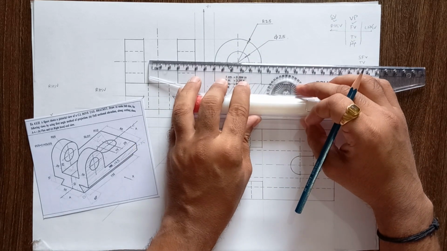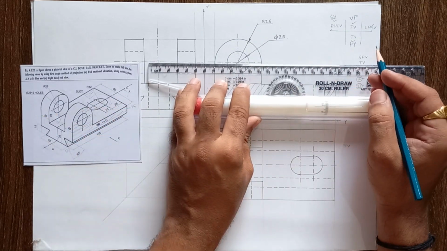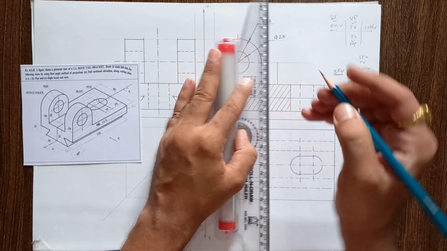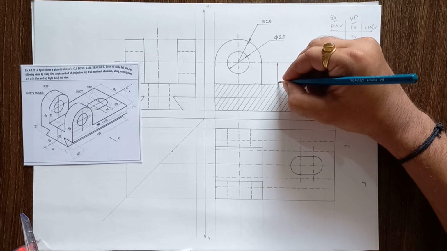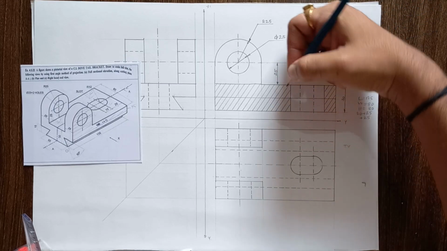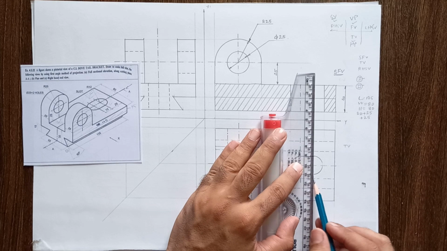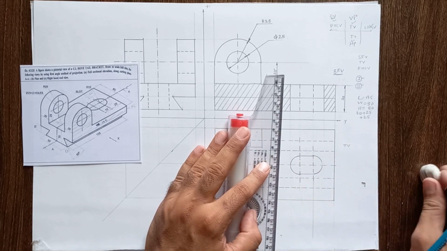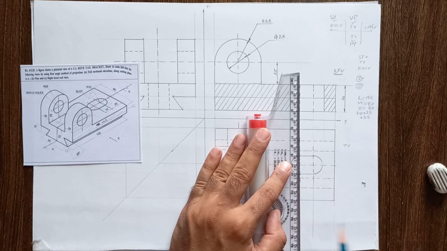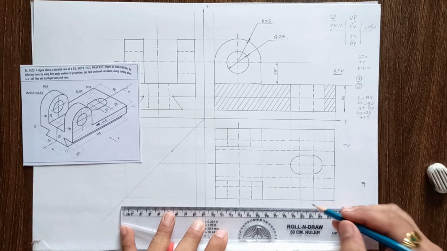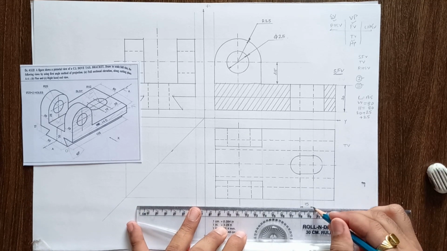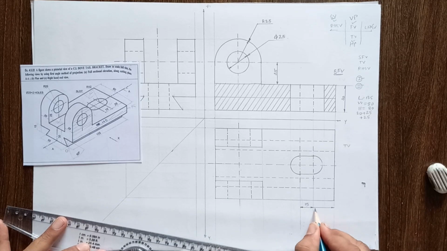This height is 25 mm. The slot distance is 15 mm. This distance is 25 mm.